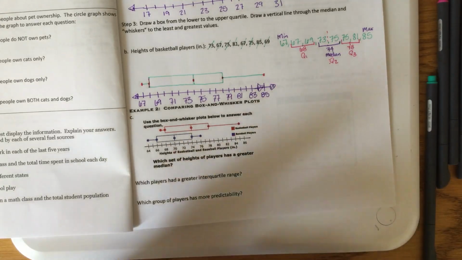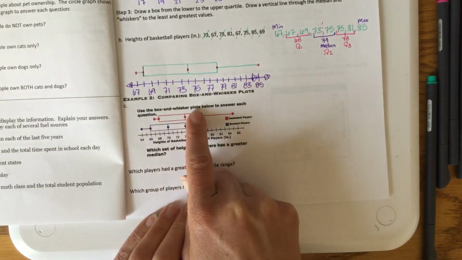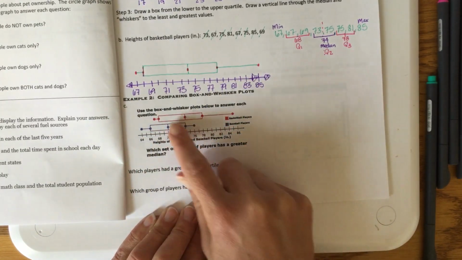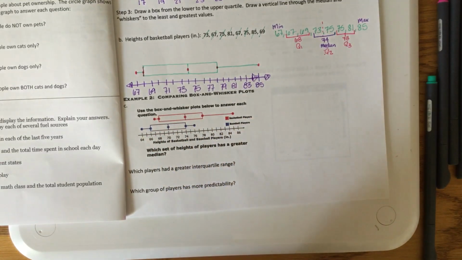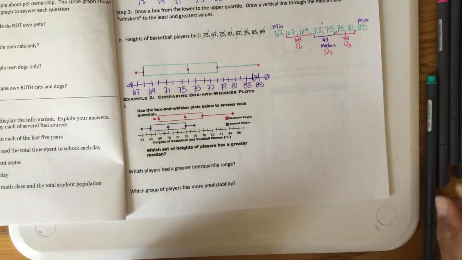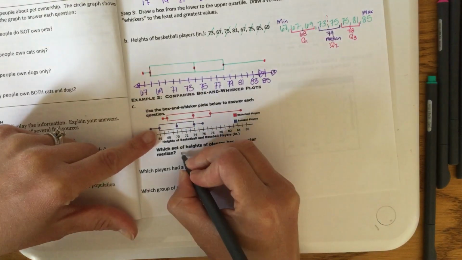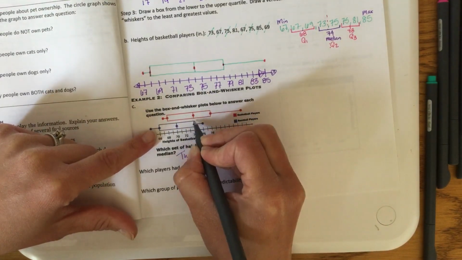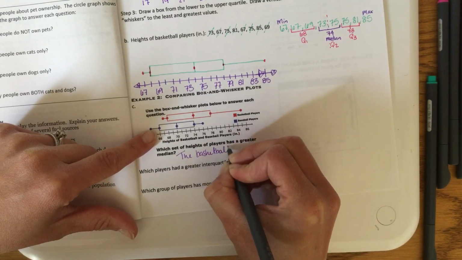The reason why they do box and whisker plots is just to show you how the data is spread out, and then you can use them to make comparisons. It says, using the box and whisker plots below to answer each question. The red box and whisker plot is basketball players. The blue one is baseball players. Which set of heights of players has the greater median? Well, you guys know what the median is. It's that middle value. So which one had the greatest median? The basketball players. It was much bigger, which makes sense. Basketball players are generally tall.